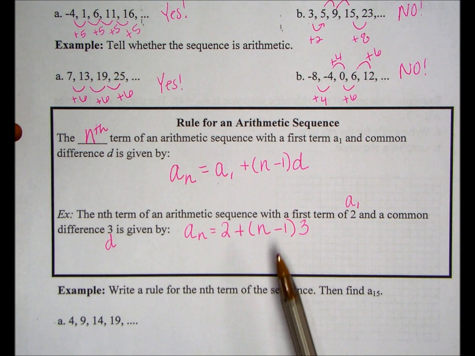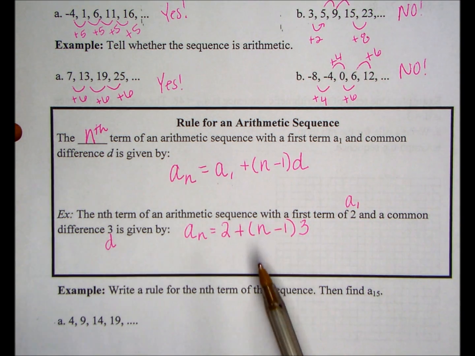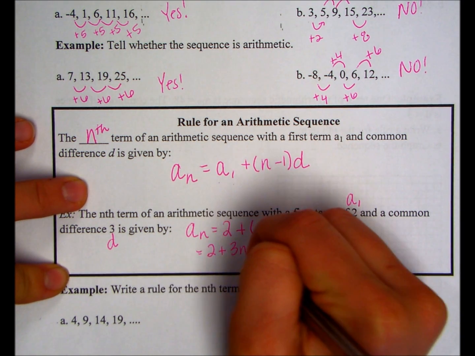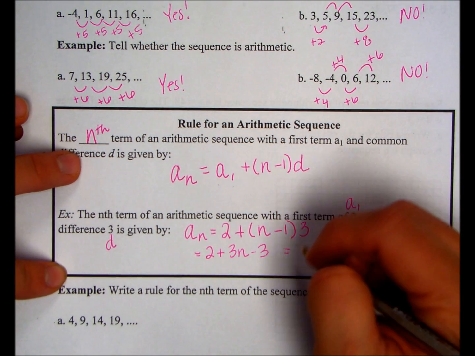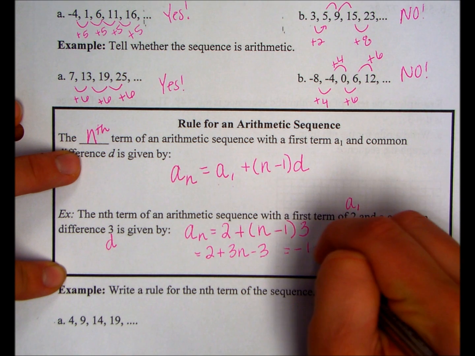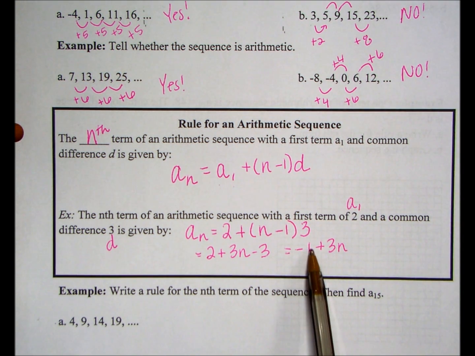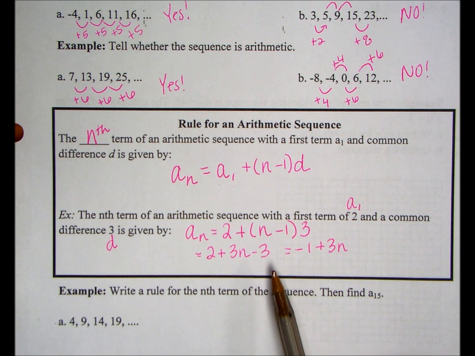We don't want to leave it like this. We want to simplify it always. So from here, this is going to be 2 plus 3n minus 3 for a final rule as negative 1 plus 3n. So then this would be my rule for this sequence.